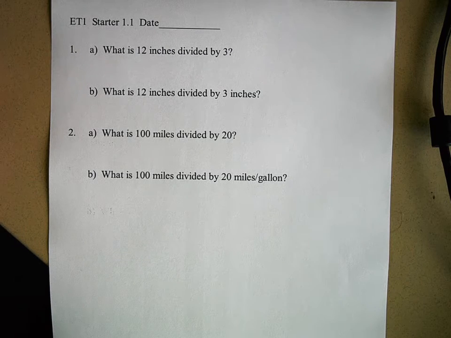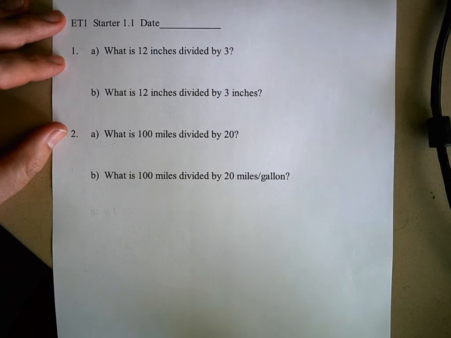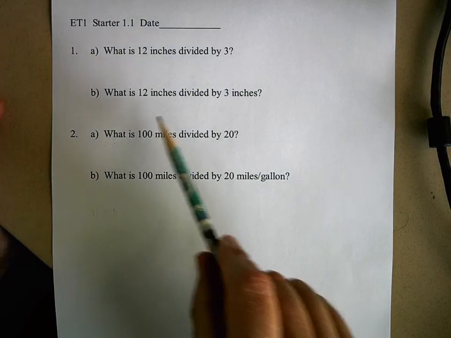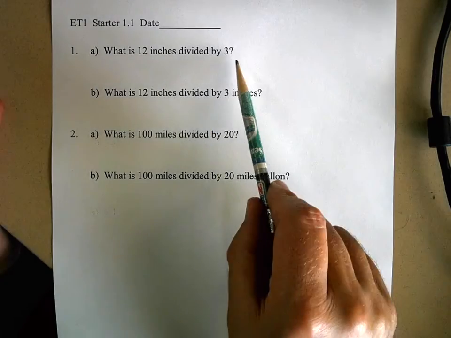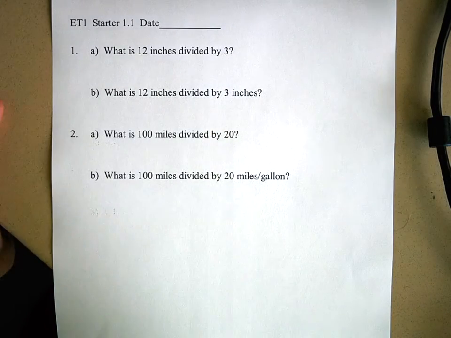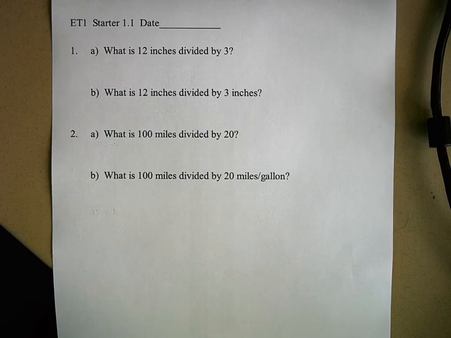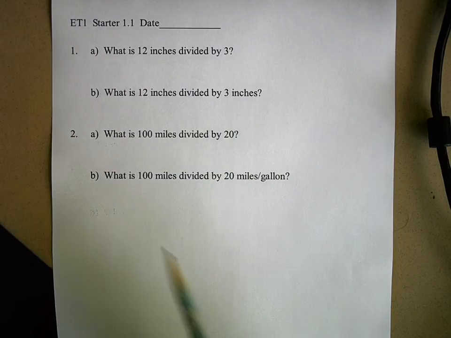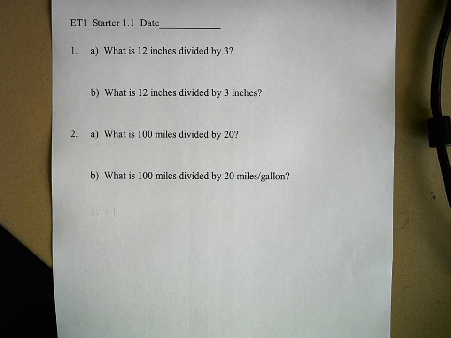Fraction. Okay, here's the starter today. Part A says, what is 12 inches divided by 3 inches? We're going to compare that to 12 inches divided by 3, because they mean different things. What is 100 miles divided by 20? What is 100 miles divided by 20 miles per gallon?